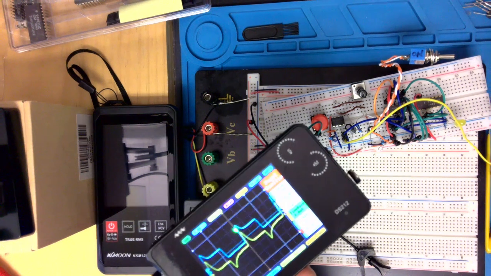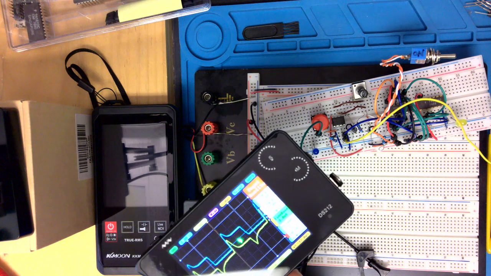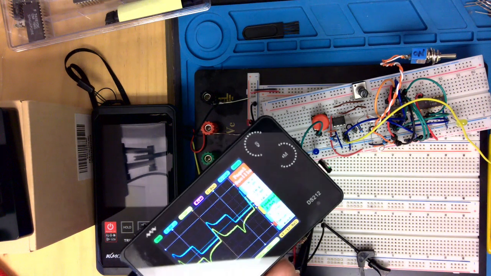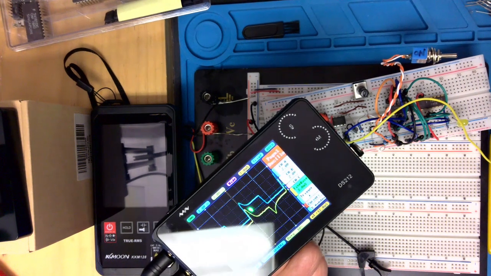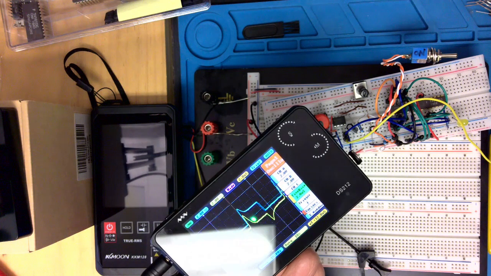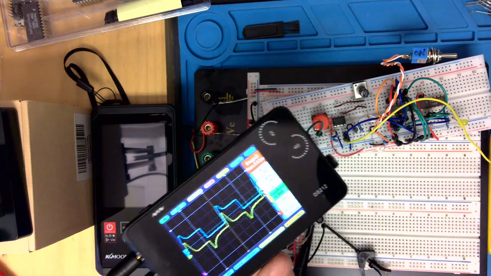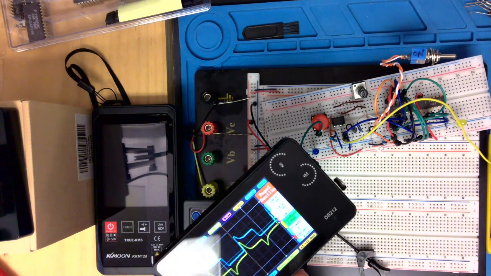This is a common phenomenon you have to know. It shoots up and comes down. Right now it's 2 microseconds per grid, so it's about half here. You see, it comes down to half. It's coming down pretty fast.